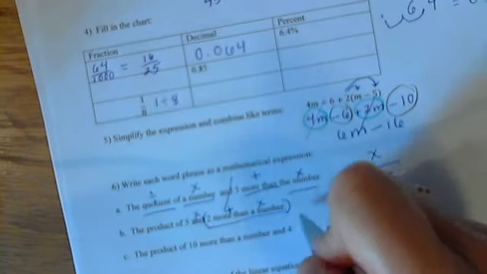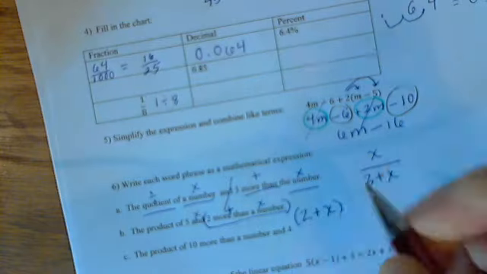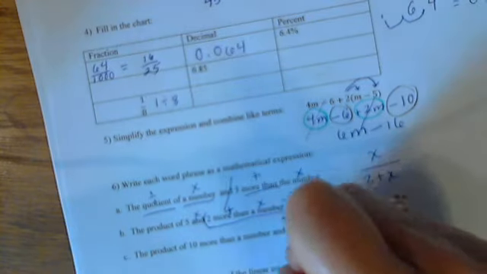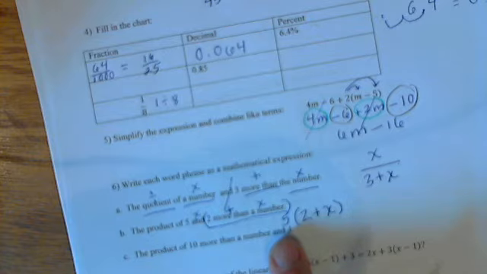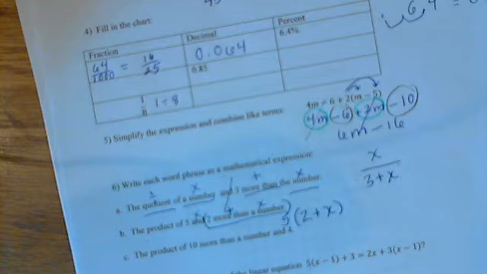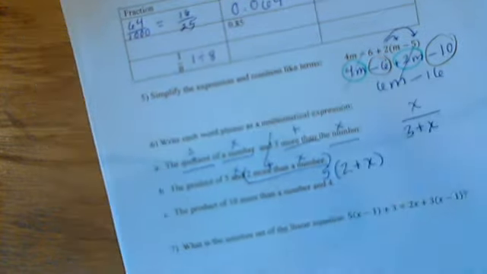So it's going to be 2 more than a number, so 2 plus our mystery number, and product means that 5 is going to get multiplied by that. Remember, there's an invisible times sign between the 5 and the parentheses, which will make the 5 get multiplied by both things inside. Take a second to think about that. We're going to move on to the last one.